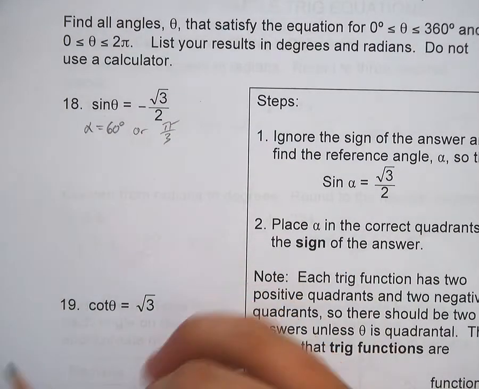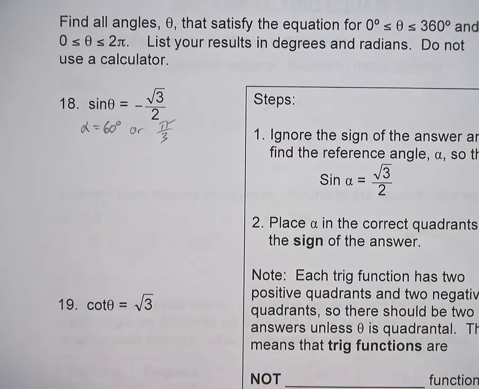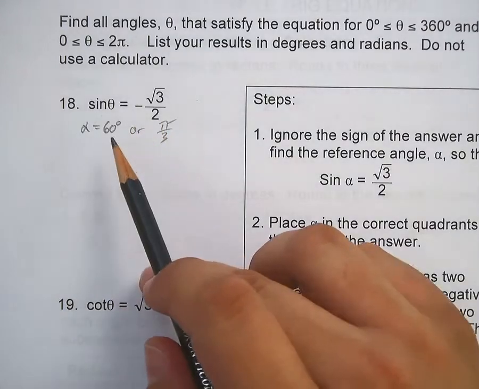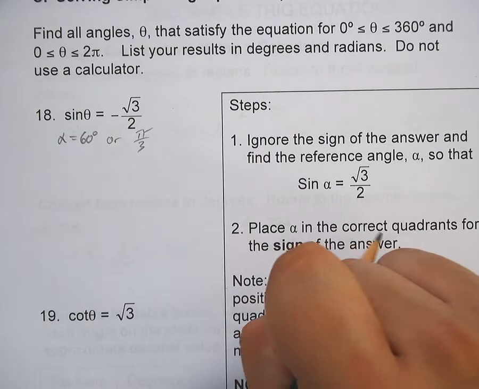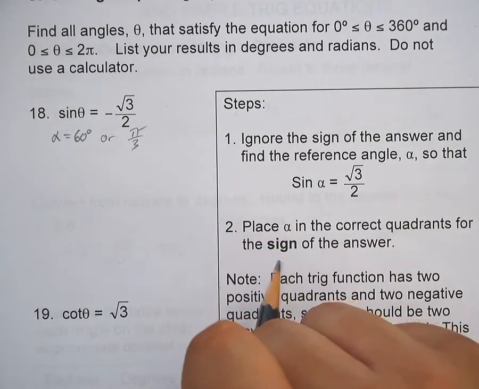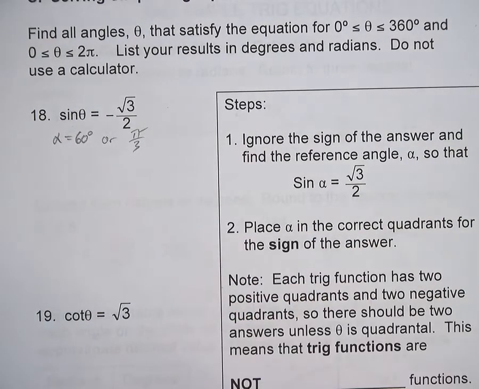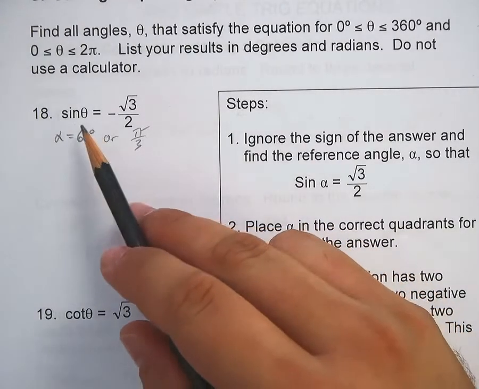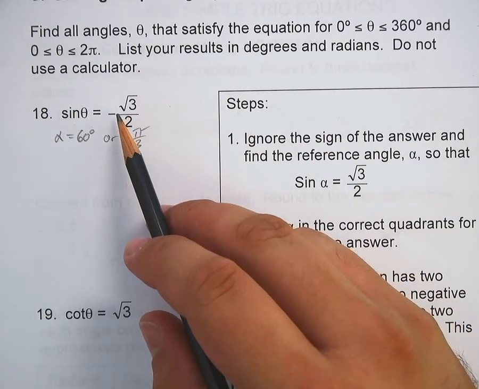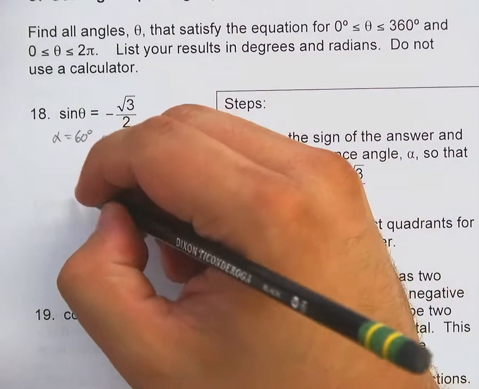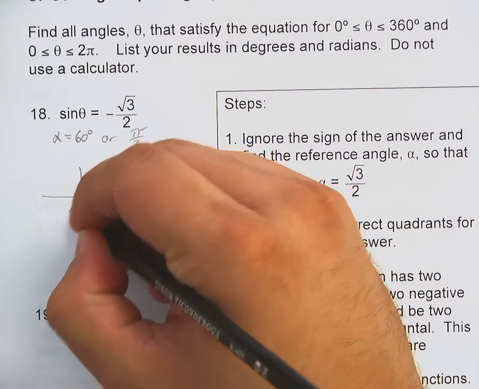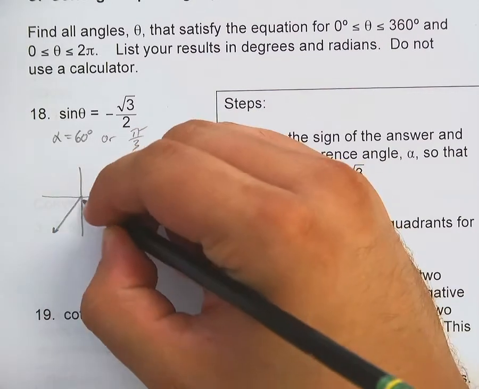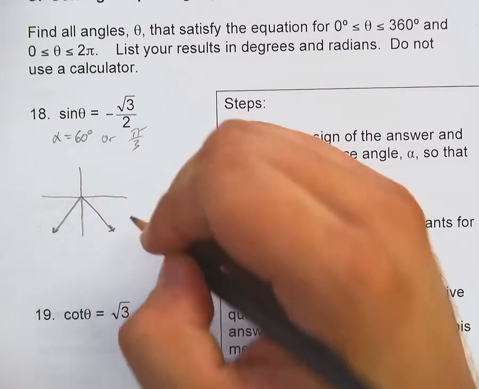A lot of people are asking, why do we need to know the reference angle? Here's where you need to know. First, place your reference angle. Second, place your reference angle in the correct quadrants for the sign. Should I see that sign is bolded? In other words, where is sine negative? Well, sine is negative in this quadrant here and this quadrant here.